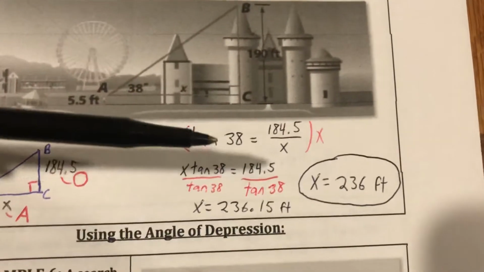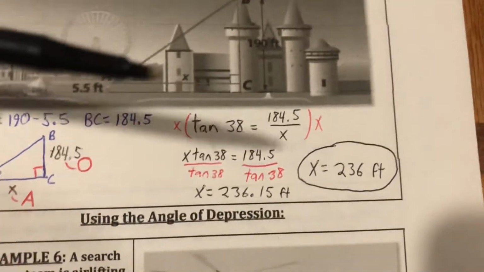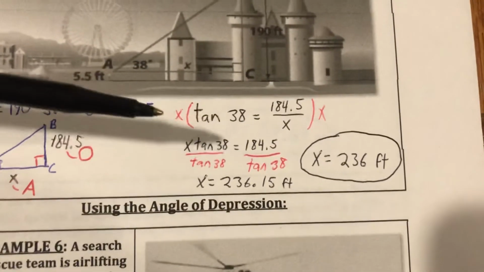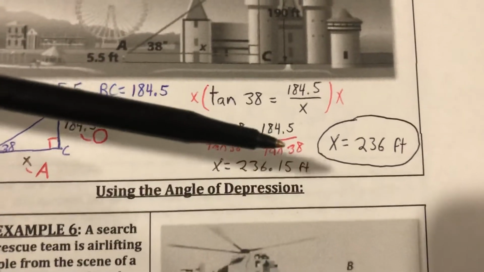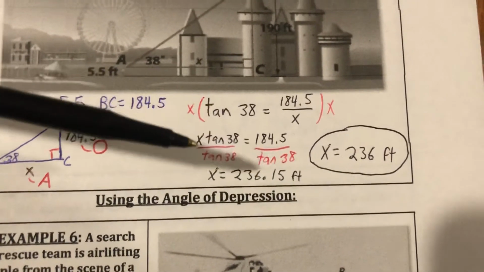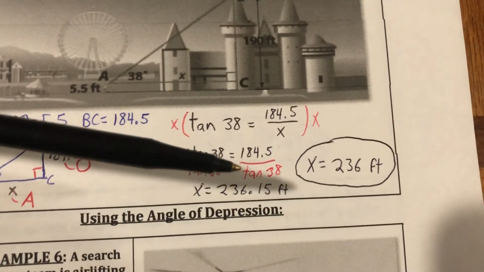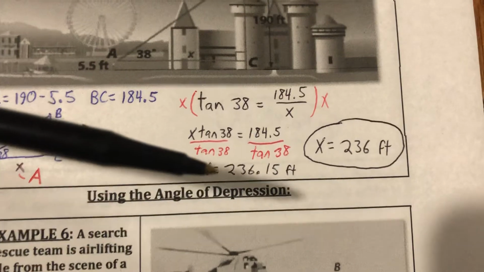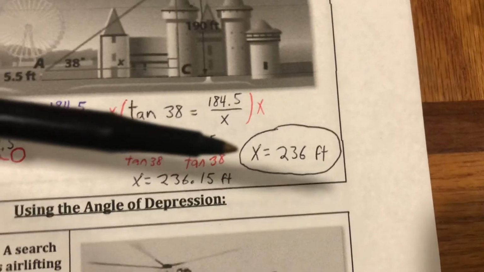Remember, you guys can use that arrow shortcut I showed you last time, where X and tangent of 38 will just switch spots if you just draw an arrow in there. But just to show you where that shortcut comes from, it's because we multiply by X on both sides, so it cancels on the right side, comes over to the left, and then we're going to divide the tangent of 38 back to the right-hand side, cancels on the left-hand side, and then ends up being our denominator on the right-hand side because we want X by itself. So X is equal to 184.5 divided by the tangent of 38. So you should get 236.15 feet there on your calculator. And we're going to round that to the nearest foot as the directions told us. So it's going to be 236 feet.